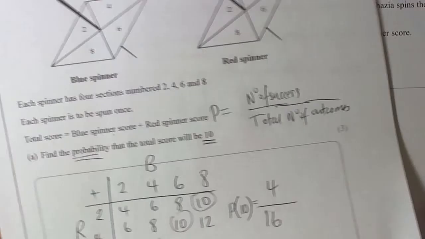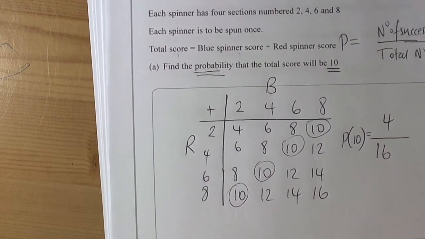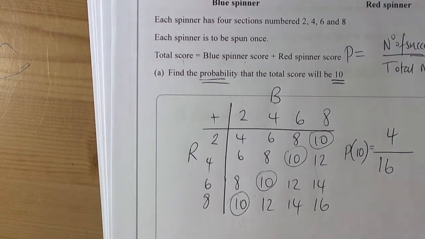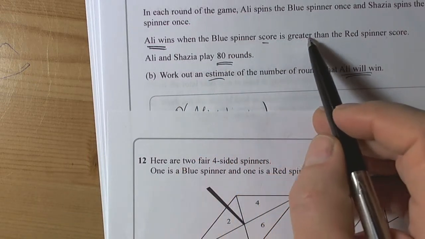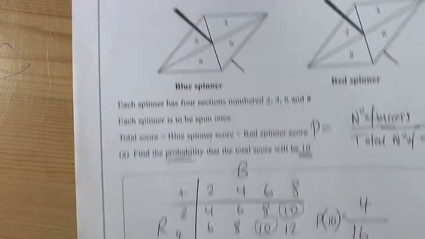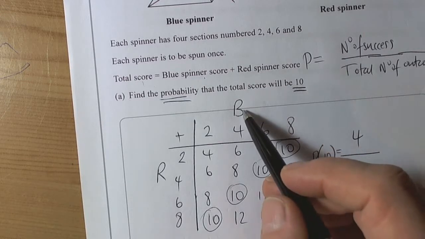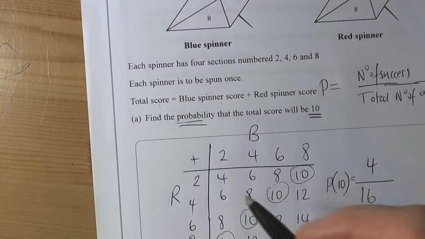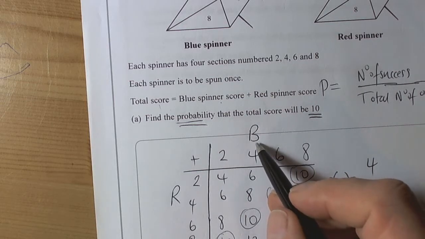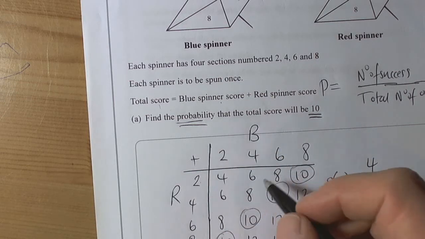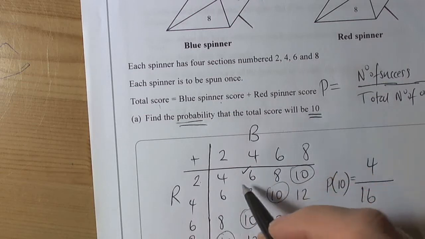So you go back to the two-way table that you drew in the first part, and look at what the conditions are. They said that Ali wins when the blue spinner score is greater than the red spinner score. So not going to happen on that row. The blue spinner score 4 is greater than 2, so that's a win.